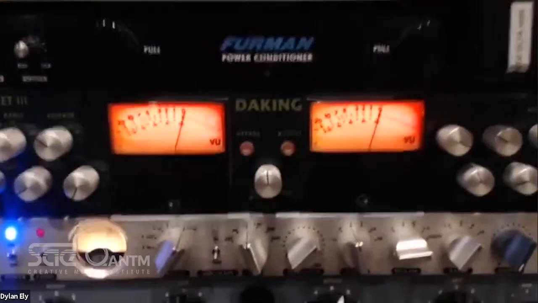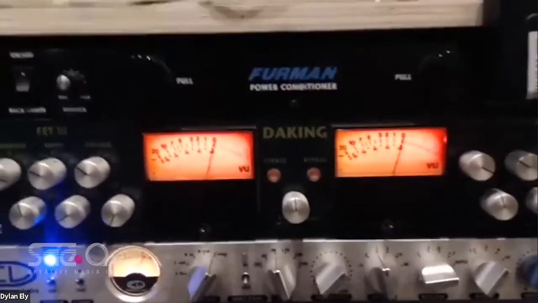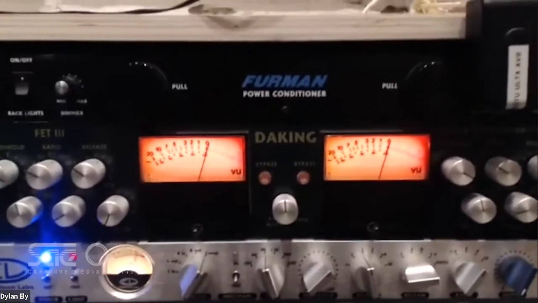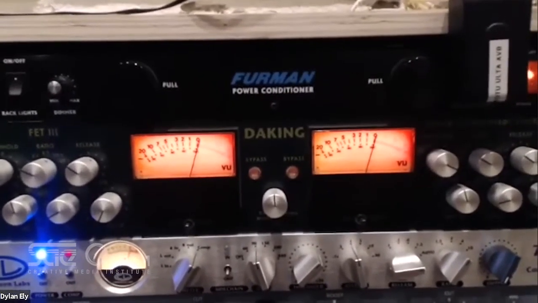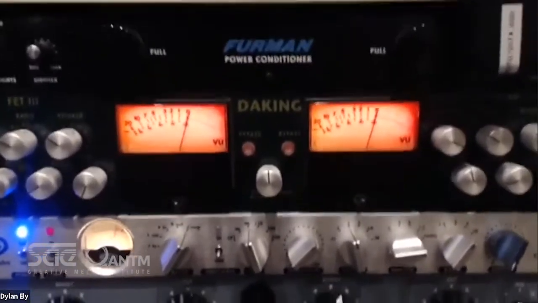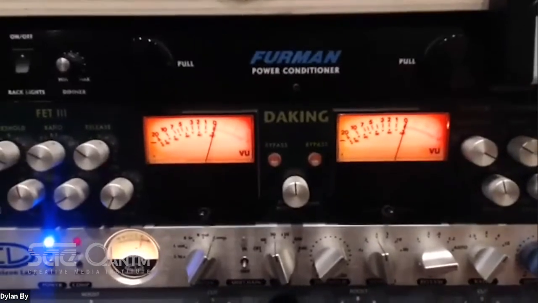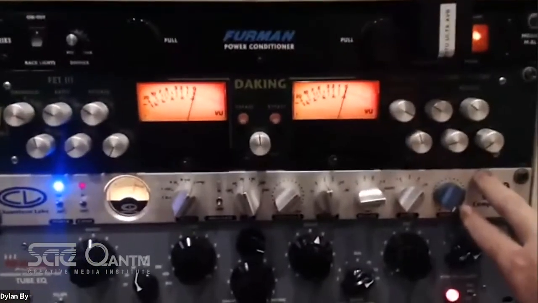This is the Daking stereo Fat3 compressor. This is sort of my go-to stereo bus compressor. This thing's pretty awesome. It's a Fat compressor, which is a different circuit than the one below it, which is a VCA. The VCA is kind of a copy of an SSL bus compressor.